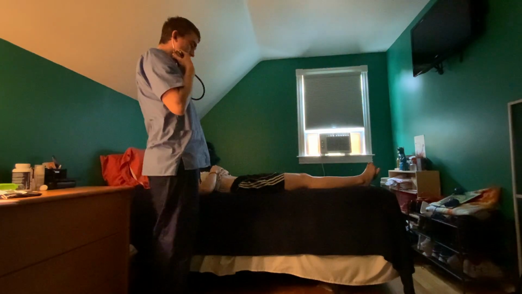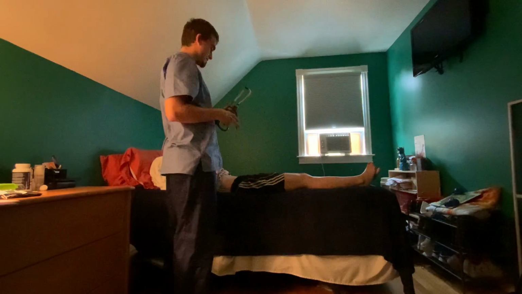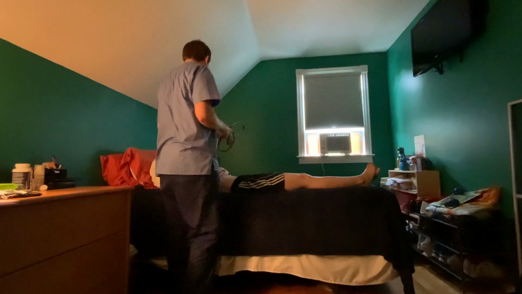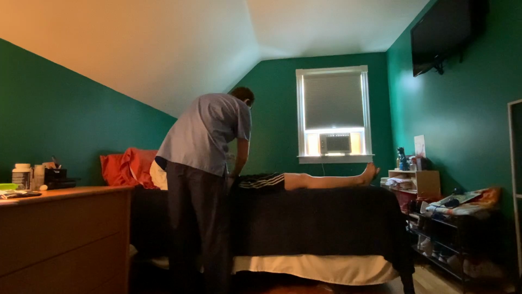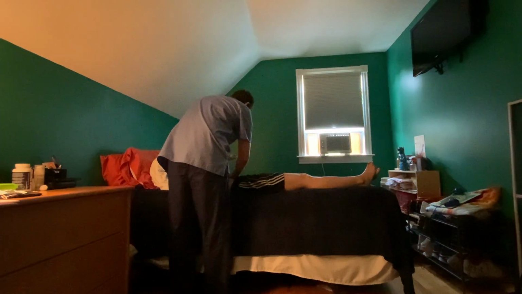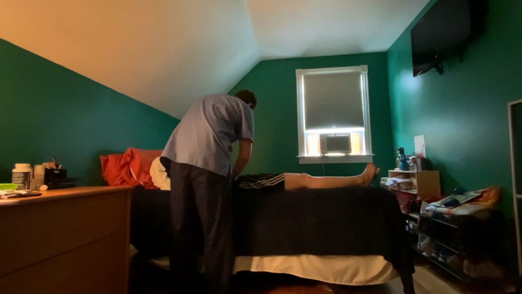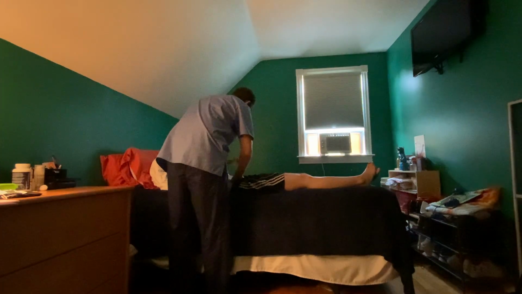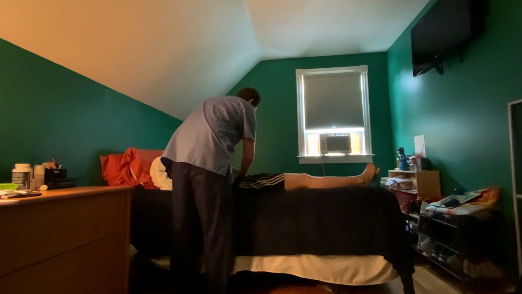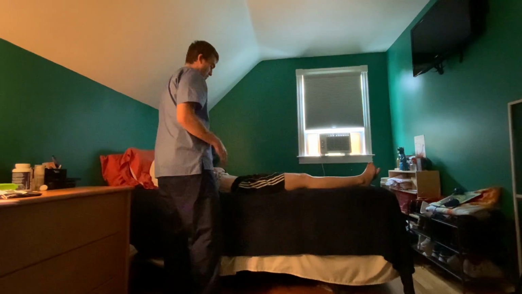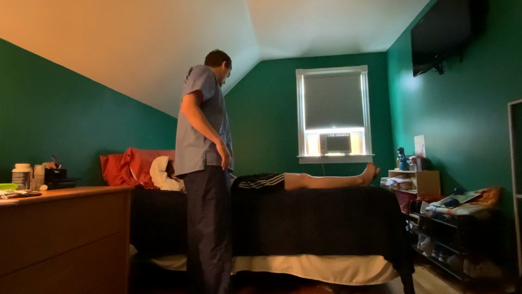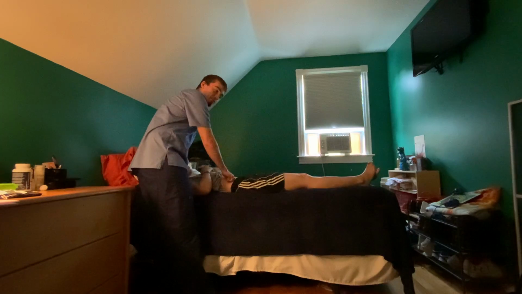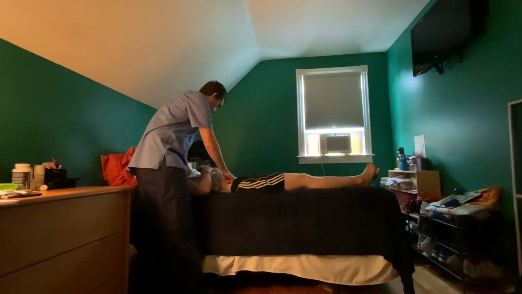All right. From here, I'm going to be percussing the different quadrants. Nothing abnormal there. I'm also noting there's no distension or anything going on with the abdomen so far as I can tell. I'm going to come on either side of the belly button now, and I'm going to be feeling for the aortic pulse.